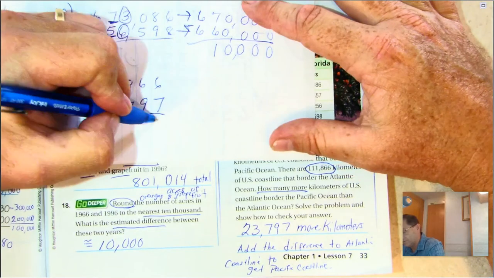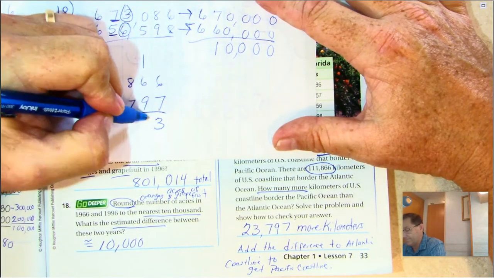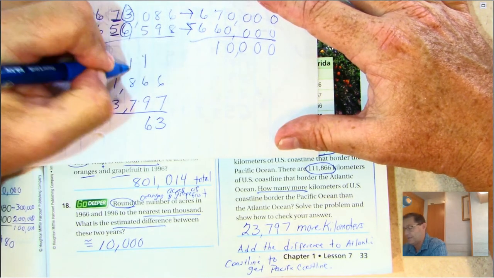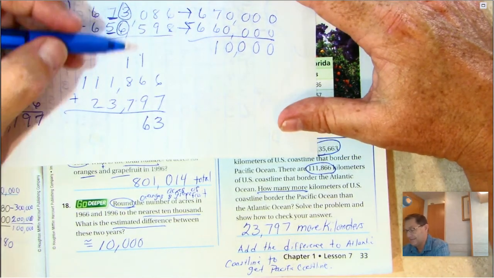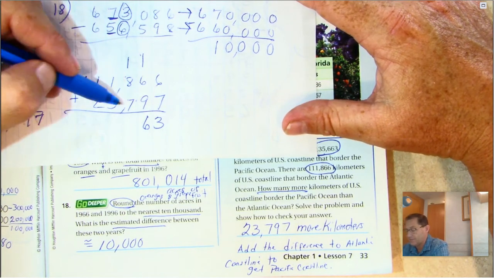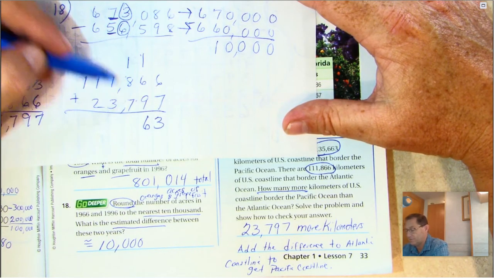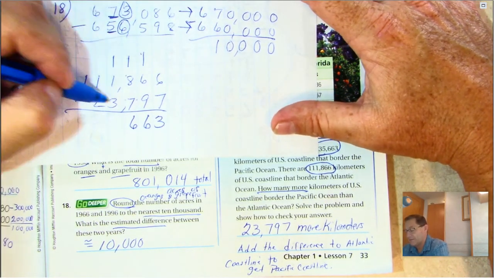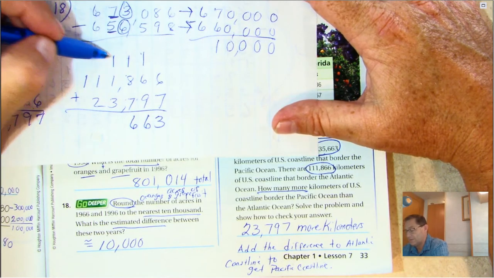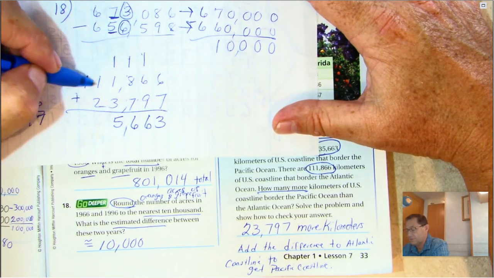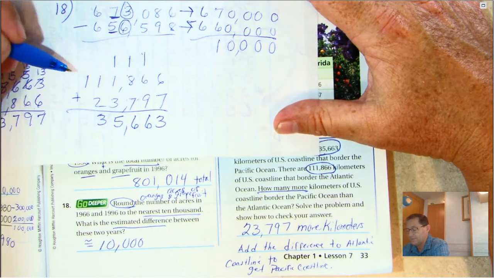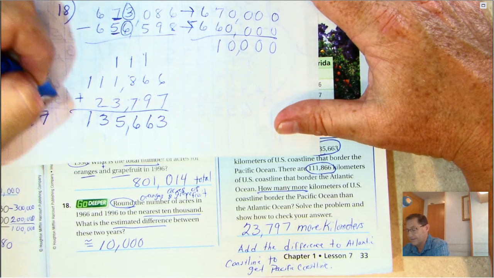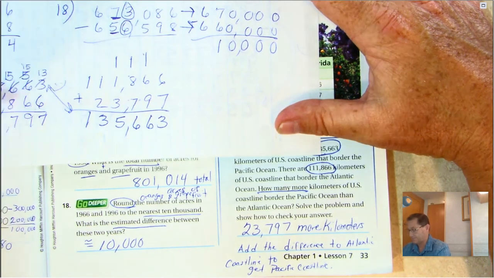Seven ones plus 6 ones is 13 ones. Regroup, we get 9 tens plus 1 ten is 10 tens, plus 6 more is 16 tens. Rename it as 100 and 6 tens. 800 plus 700 is 1,500, plus 1 more is 1,600. Rename as 1,000 and 600. 3,000 plus 1,000 plus 1,000 is 5,000. 2 ten thousands plus 1 ten thousand is 3 ten thousands. 100,000 plus nothing, 135,663. And so those answers match.